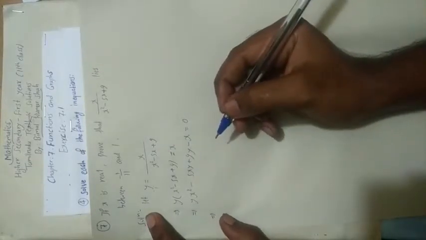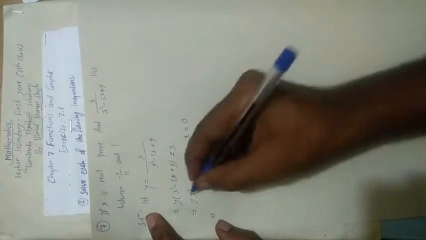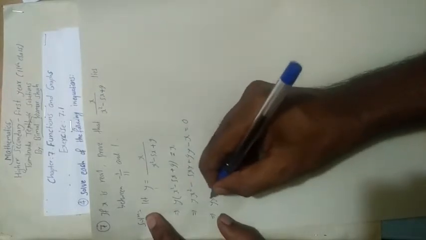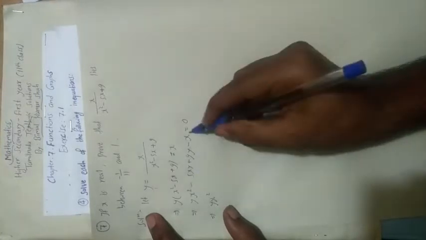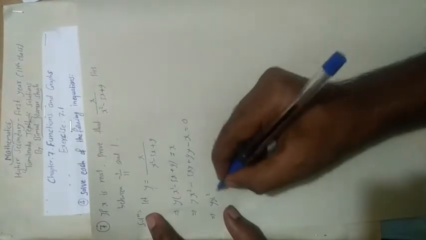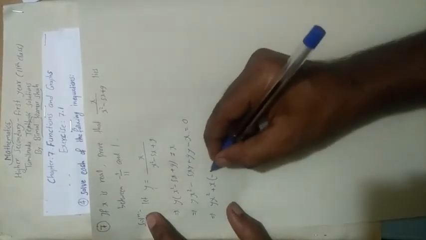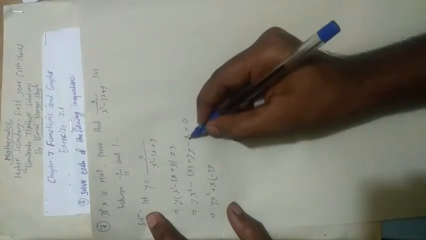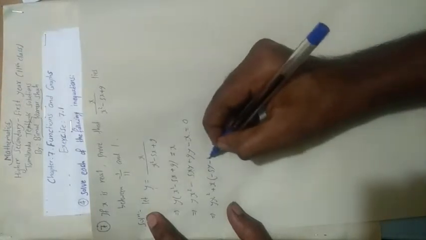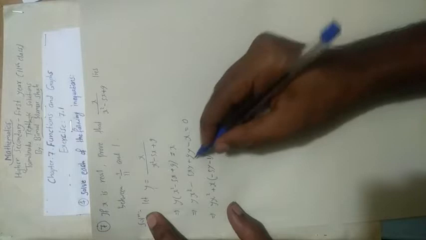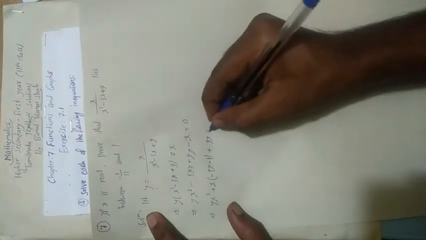Now you can take this yx square as it is because y square single. Now what is the common between these two? x, I will take here common, so I will take here plus x common. Okay, and now there is remaining what? Minus 5y, and here minus 1. Okay, plus this is constant part, so plus 9y is equal to 0.